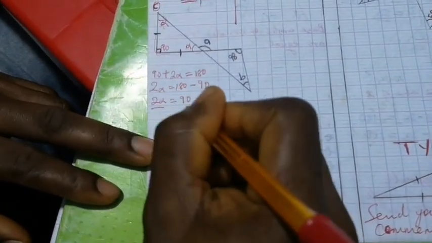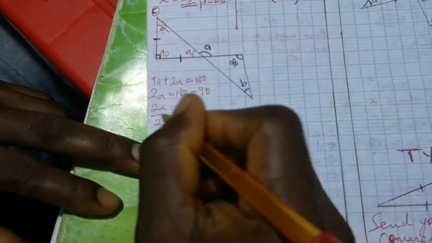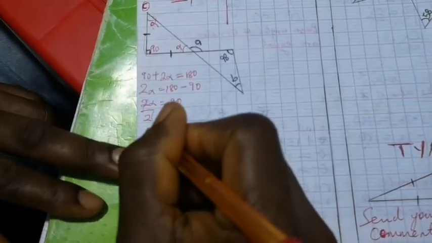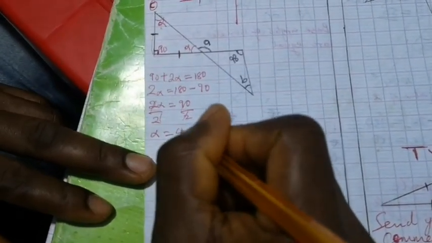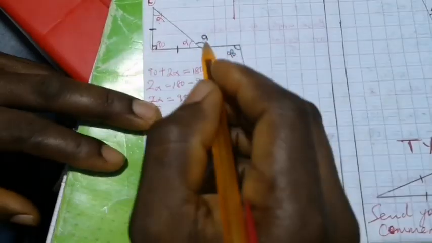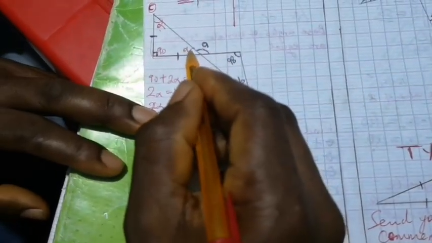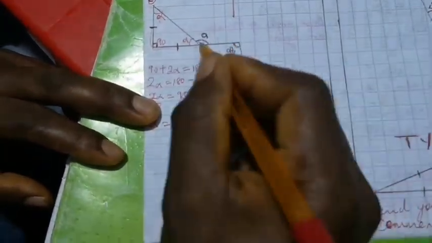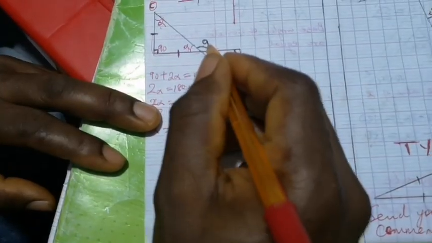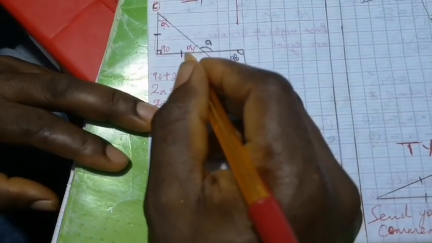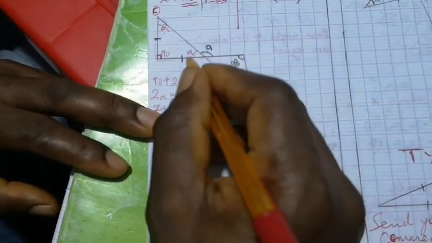So if you divide both sides by 2, you get that alpha is now 45 degrees. So this angle is 45 degrees. Now for us to find the first one, which is A, we will now use angles on a straight line. Just watch it very well.